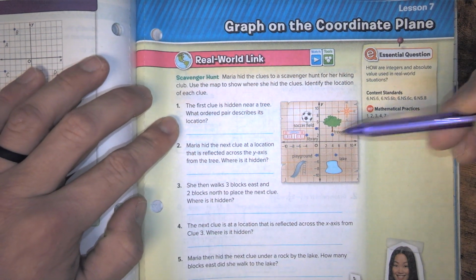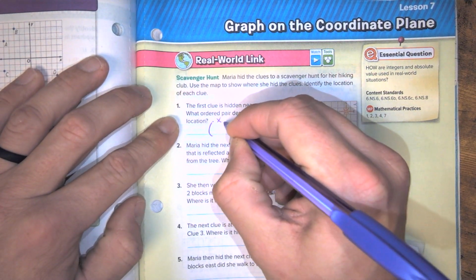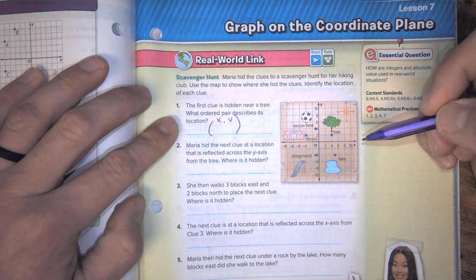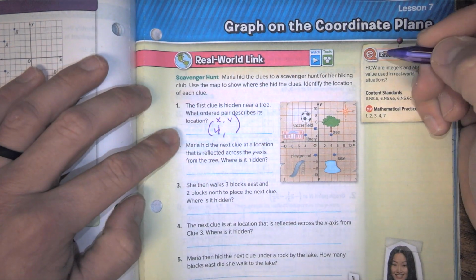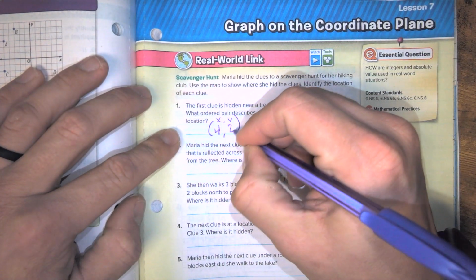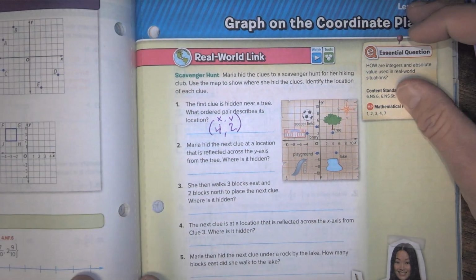So if we look at the tree, remember it's always X, Y. So what would be the X coordinate for the tree? 4. What would be the Y coordinate? 2. So there's the ordered pair, 4, 2.